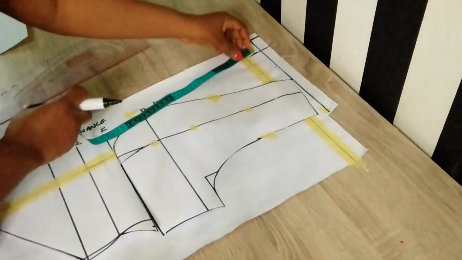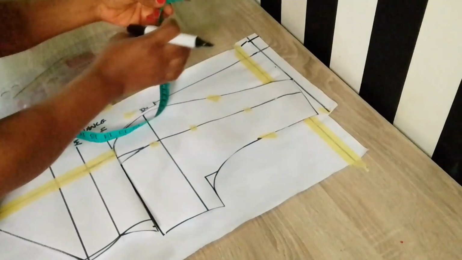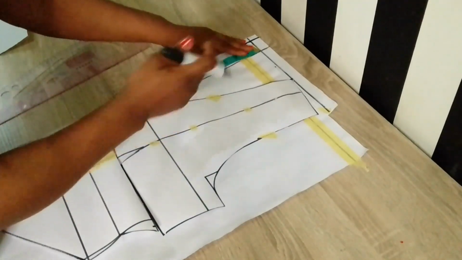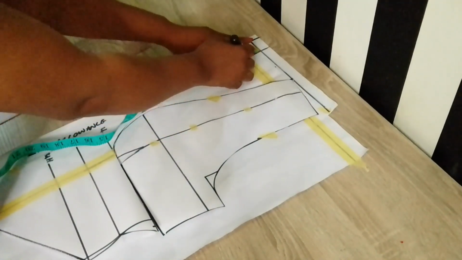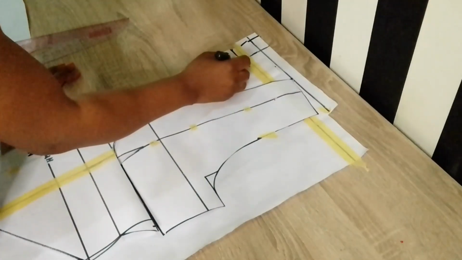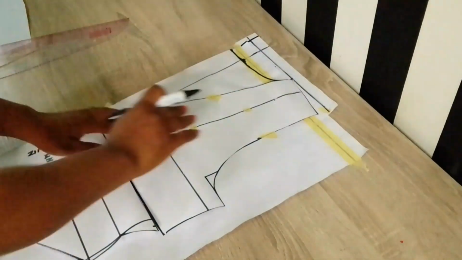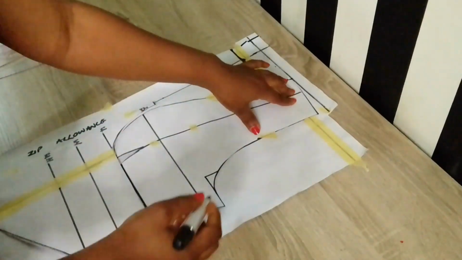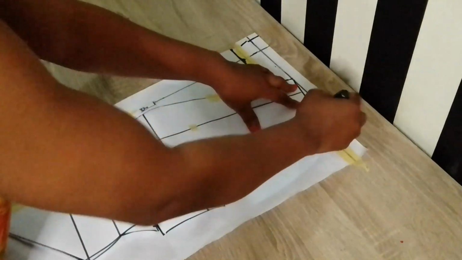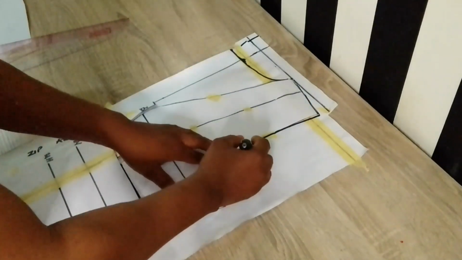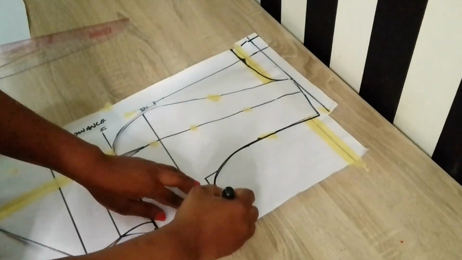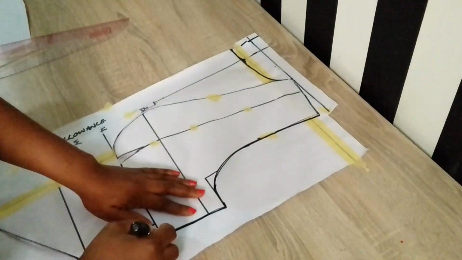This is the back pattern, and the difference between the front and the back is simply the zip allowance. So what I'll simply do is to alter the neckline and nothing much, and then retrace the front pattern on the back pattern. For the neckline, I simply came down by 1.5 inches. Next I'll just retrace my front pattern on the back pattern.